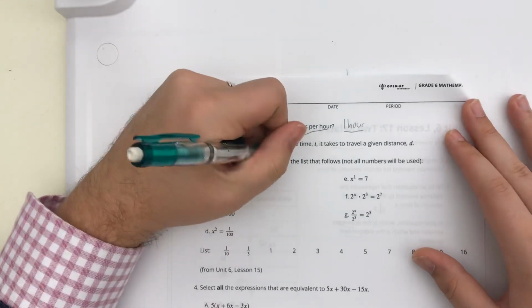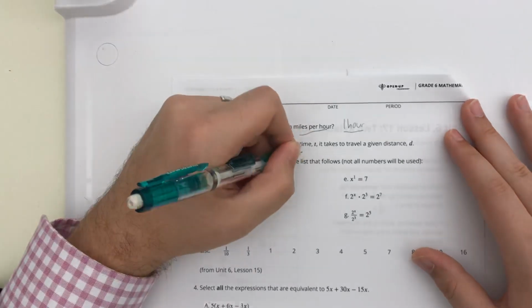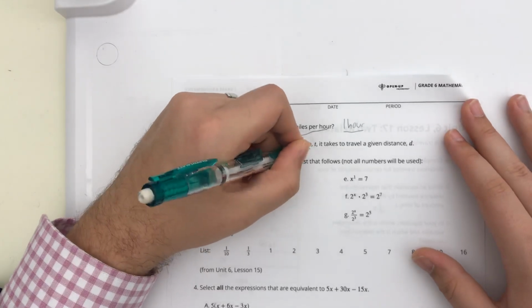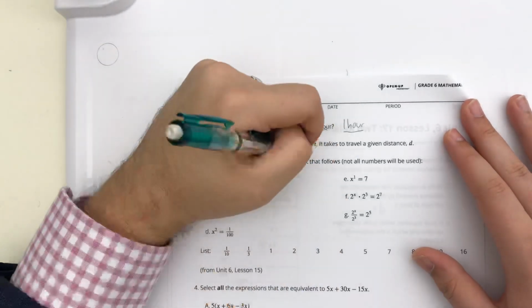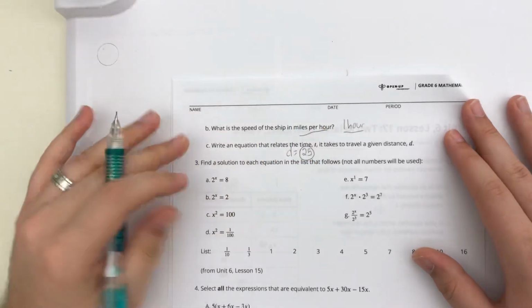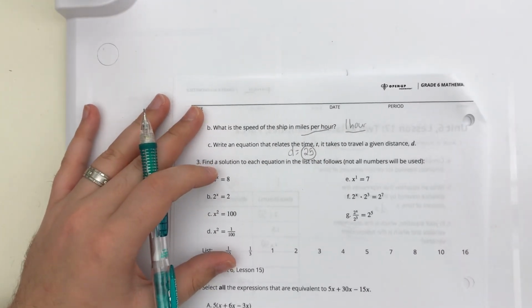So for this one, I could say d equals, right, my constant is 25, and then I need to write something next to that. So you have to figure out what needs to happen there, because 25 is going to be my constant. That's how many miles it can travel in 1 hour, so how many miles can it travel in 2, etc.